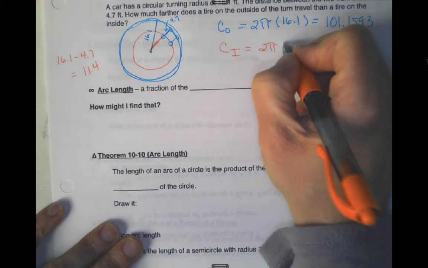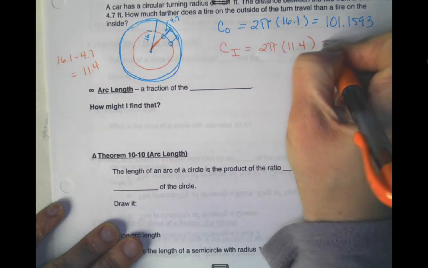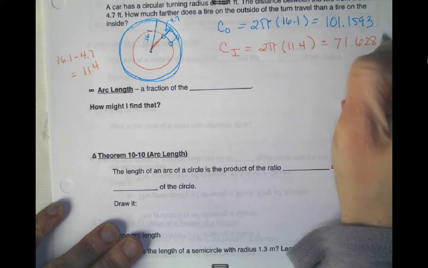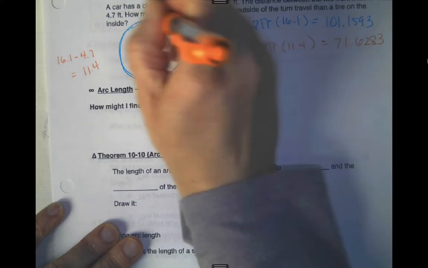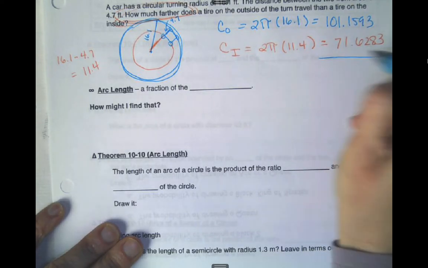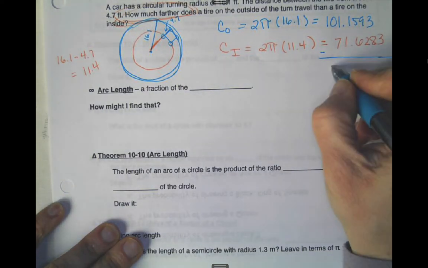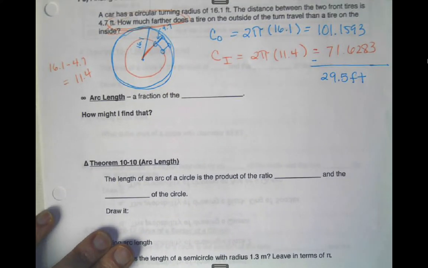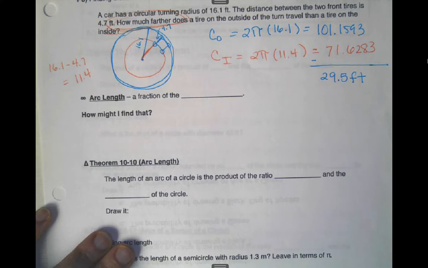So this circumference is 2 pi times 11.4. Again, I do that same math, and I get that answer there. But the question was how much farther, so I need to subtract them. This was in feet, so it's about 29.5 feet farther that the outside tire is going to travel.